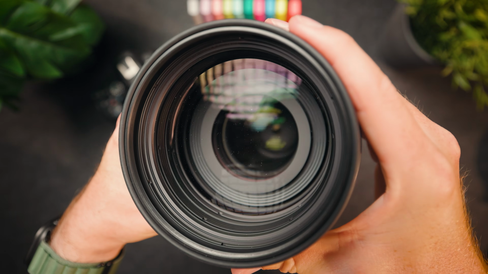When I first bought it, I shot at f1.4 all the time, basically using the entire glass to capture the photo. But I found that my images were, especially in the corners, a lot softer than they are in the center. And that's because you're using the entire glass.